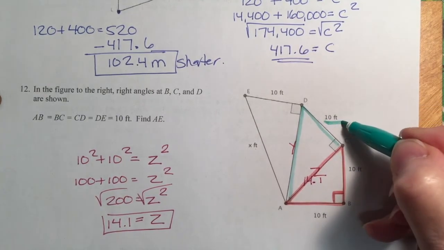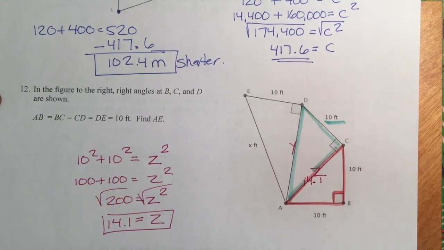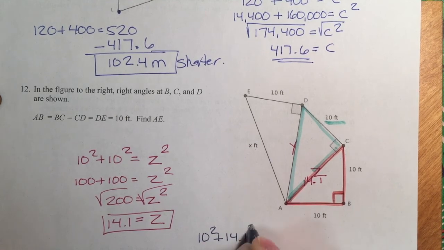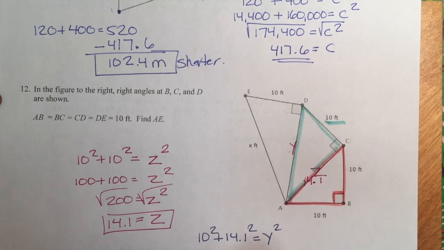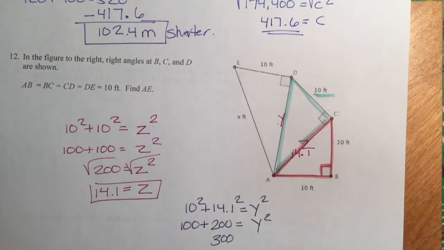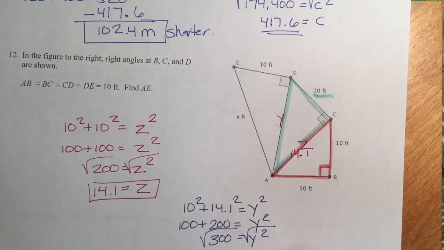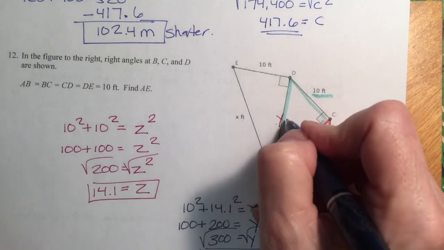We know this leg is 10. Now we know this leg is 14.1. We do the same thing again. So we're going to say 10 squared plus 14.1 squared equals, now the hypotenuse is y, right? 100 plus, we know 14.1 squared is 200 because we just came from that. 300 equals y squared, square root both sides, and your y is about 17.3 if you round.